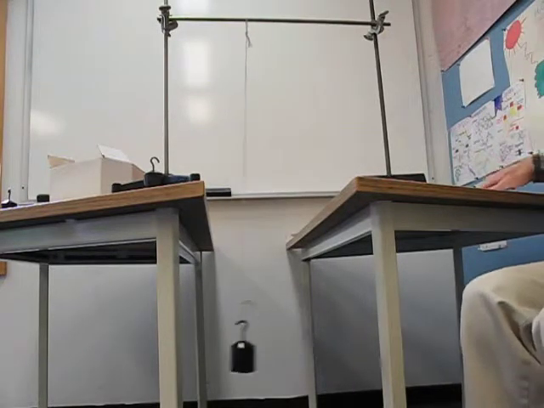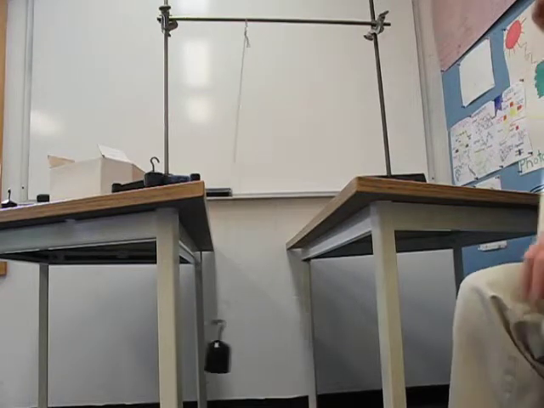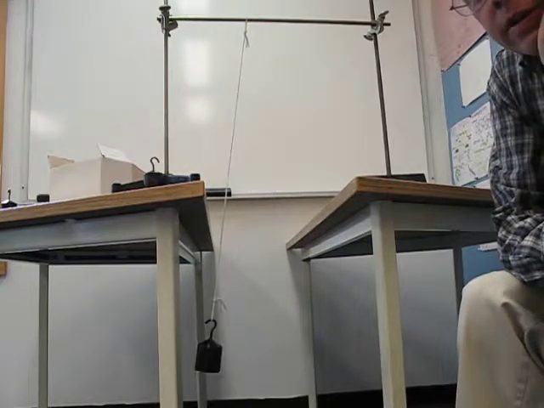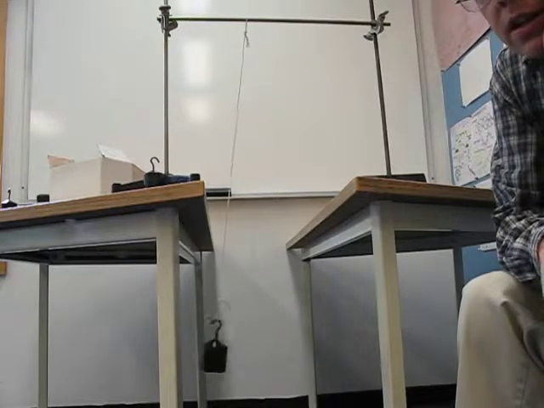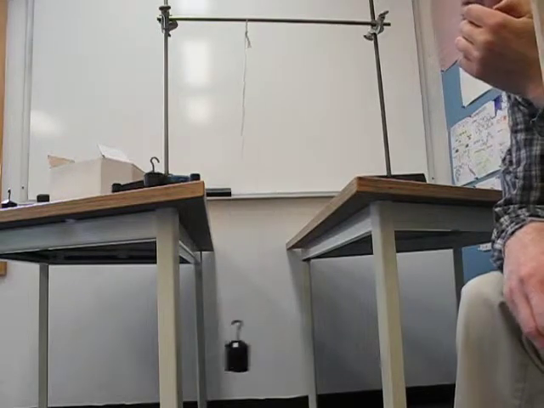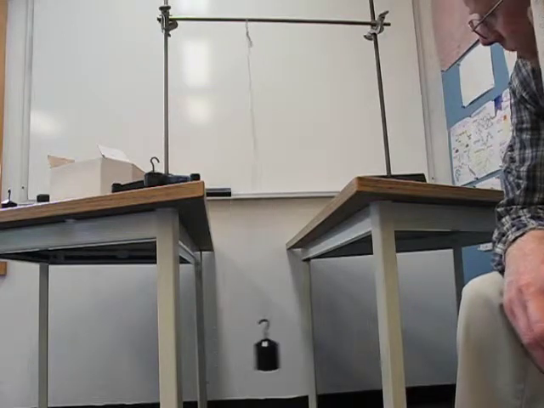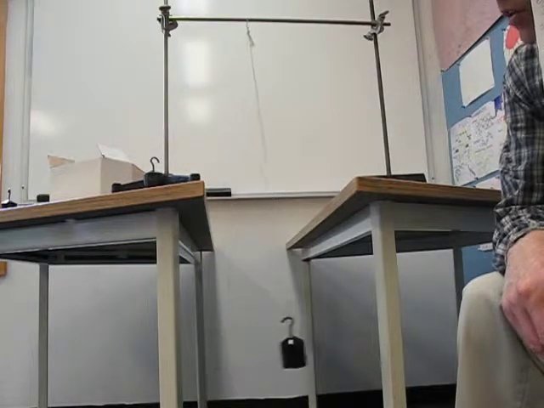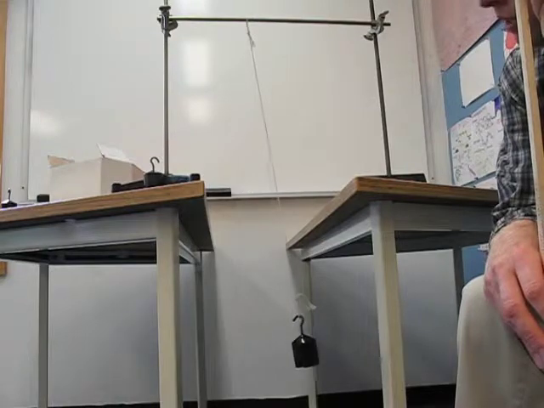Now, the short answer is that mass doesn't matter. When we look at the equation, the one thing we're going to find is that the mass is not part of our equation. There is a very, very slight difference. This one will be just a slight bit slower, about 0.3 seconds slower. But the reason is how we have to measure the length of our pendulum.